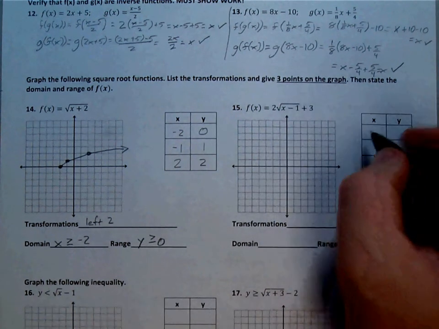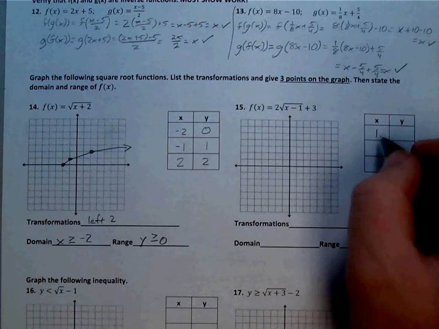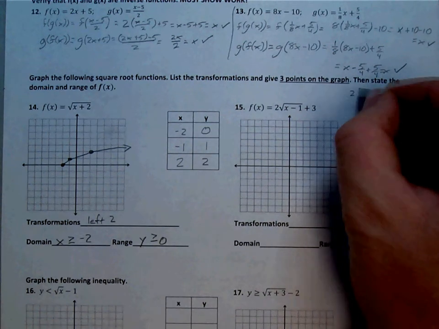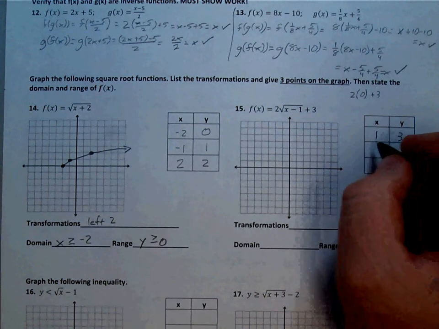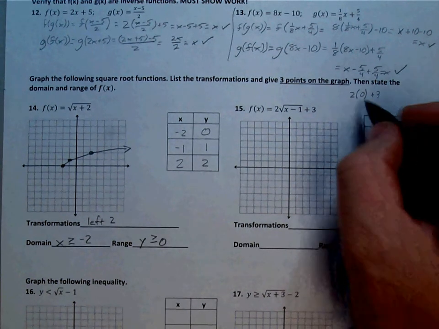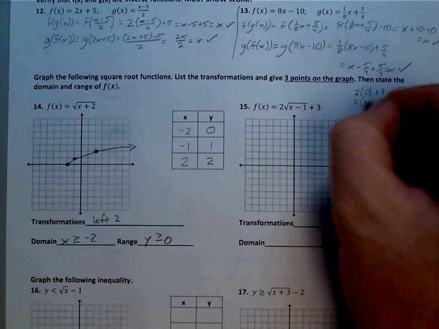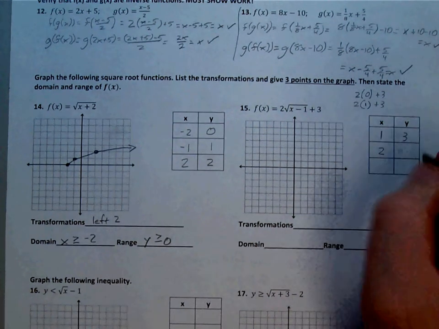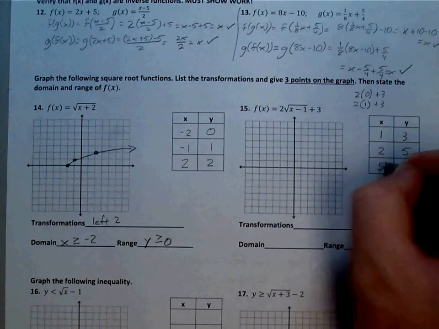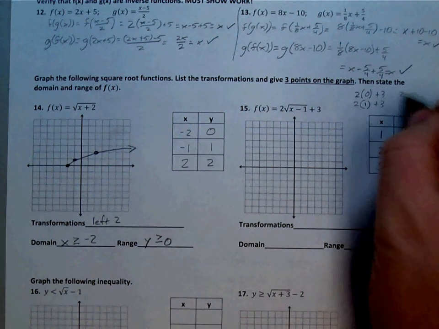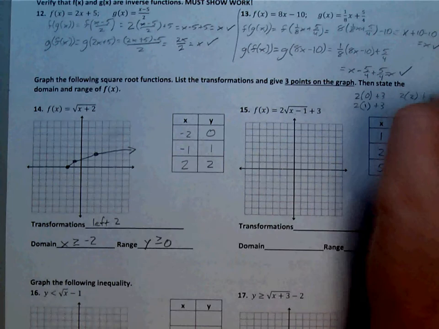And the next one, I have to start with a positive 1. So 1 minus 1 is 0, square root of that is 0 times 2. Let's write this down. So I end up with 2 times 0 plus 3, that's a total of 3. Then I can plug in 2. So 2 minus 1 is 1, square root of that is 1. So I'm taking 2 times 1 plus 3, that's 2, plus 3 is 5. And then next I would go with 5. So plug in 5, 5 minus 1 is 4, the square root of that is 2. So 2 times 2 plus 3 is 7.